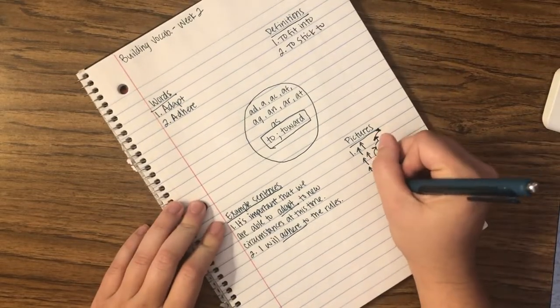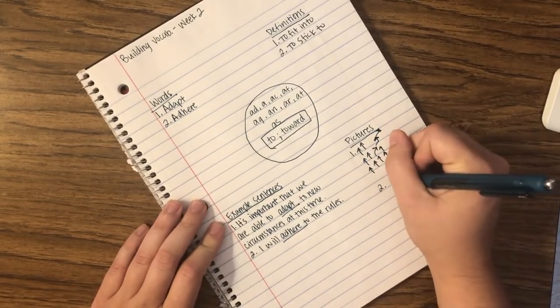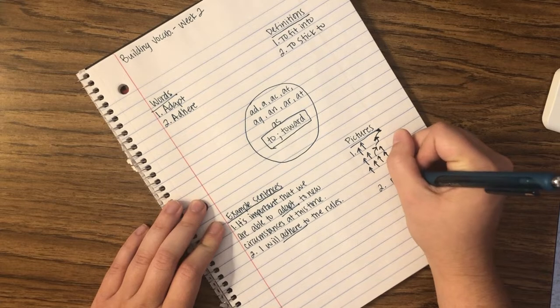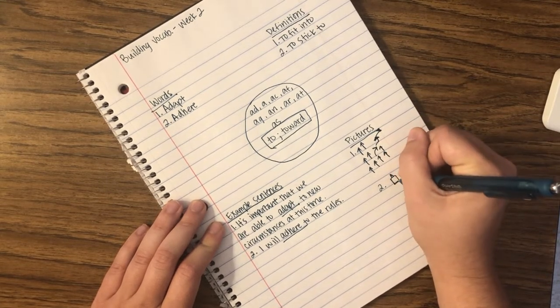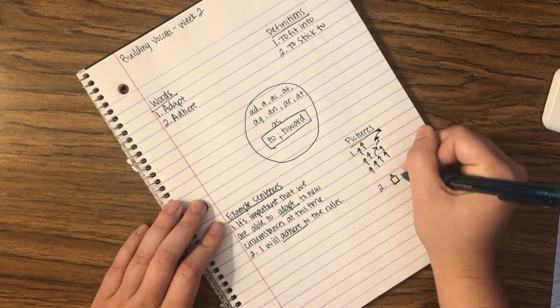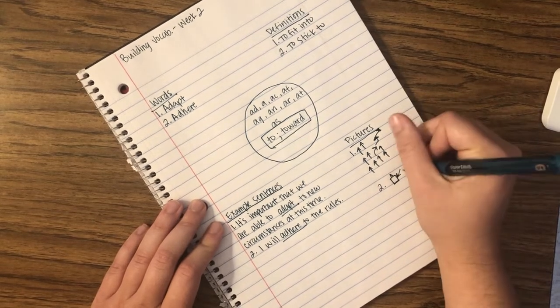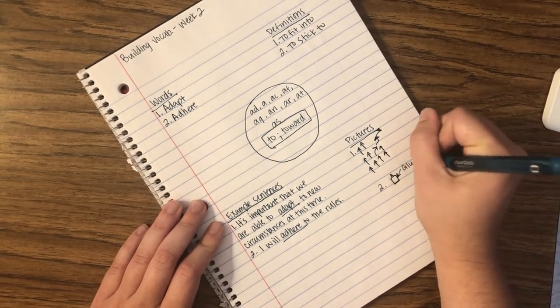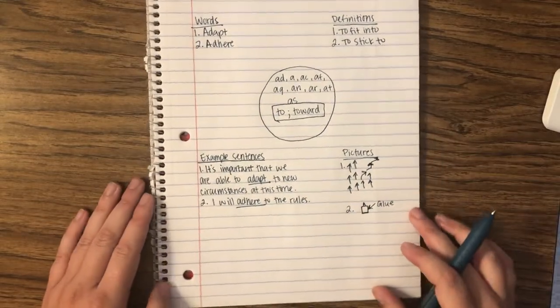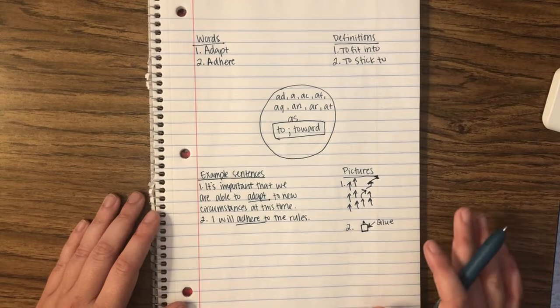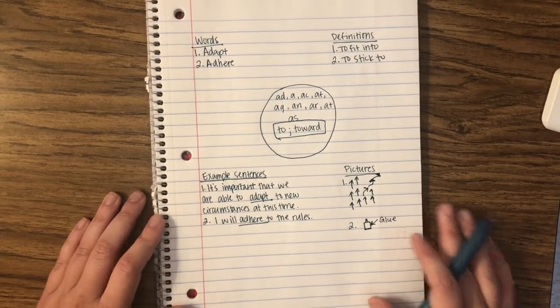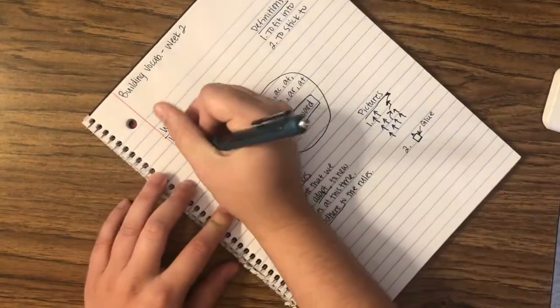And a good picture to help us remember adhere is to draw a little thing of glue. So just imagine Elmer's glue, and glue can help us remember to adhere to something. Some of you are artists. That's great. I'm not, so bear with my pictures.